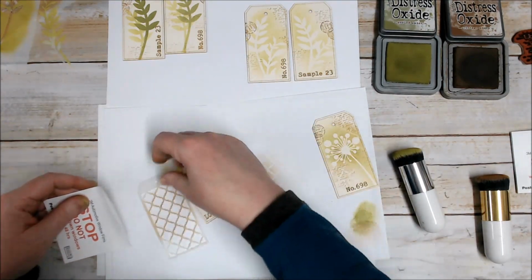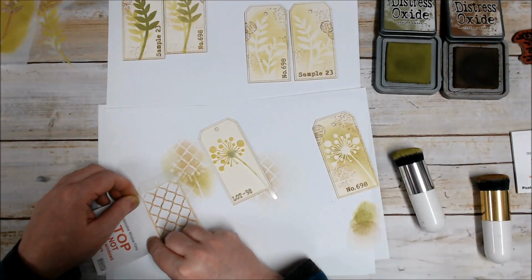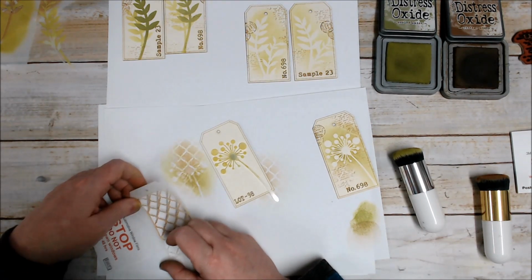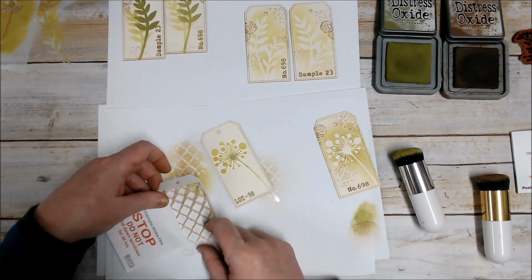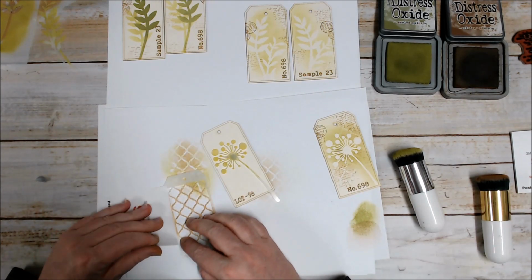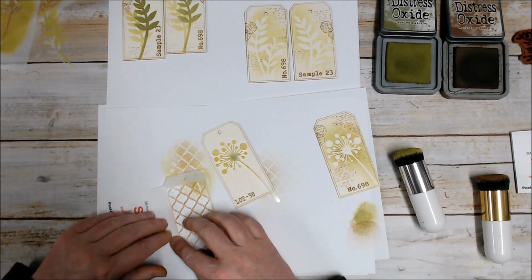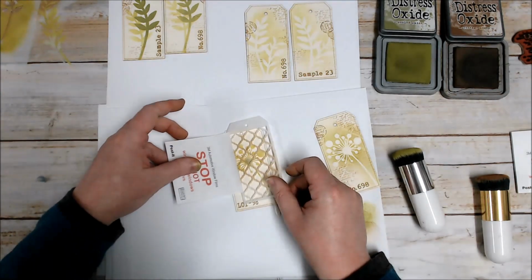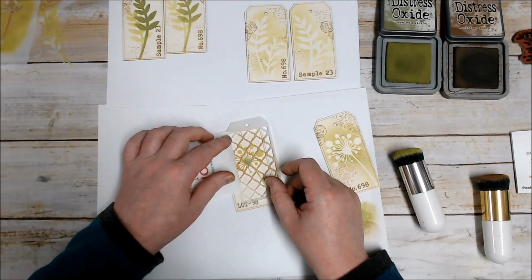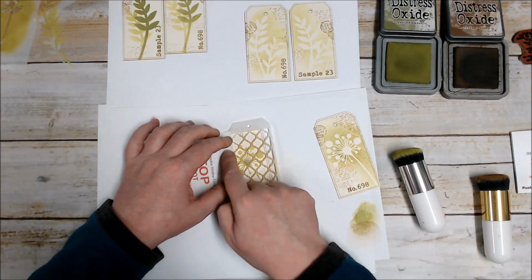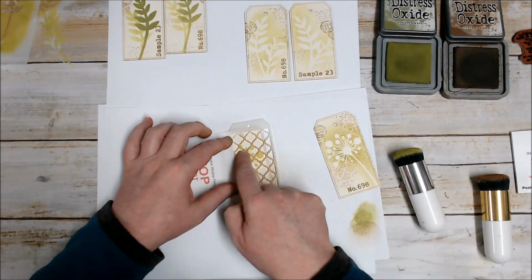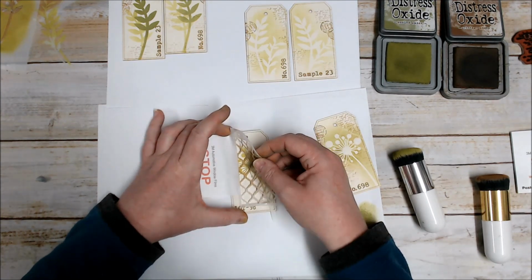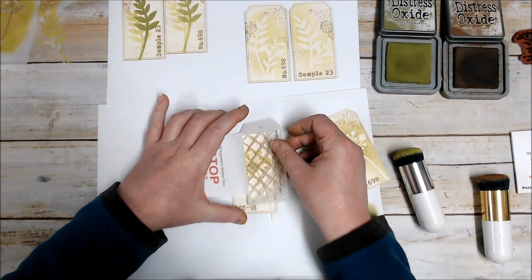And you can just apply the post-it note over the edge of the stencil, and then when I put my stencil on top of my tag, I've masked off that area there, so if my brush was to go over the edge here, it's not going to get onto my tag. So I'm just going to lift that up a little bit higher.